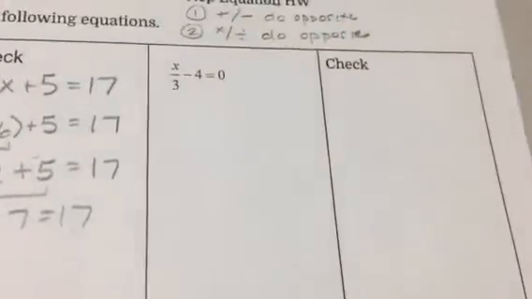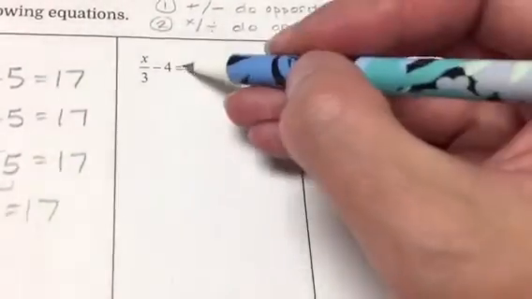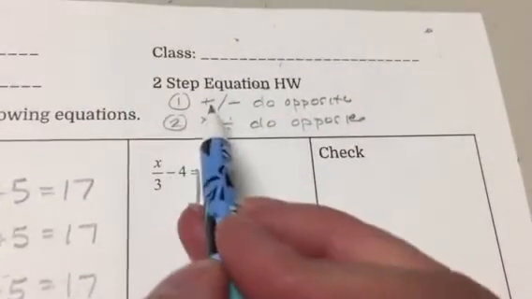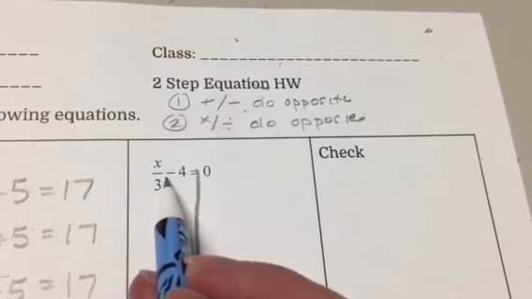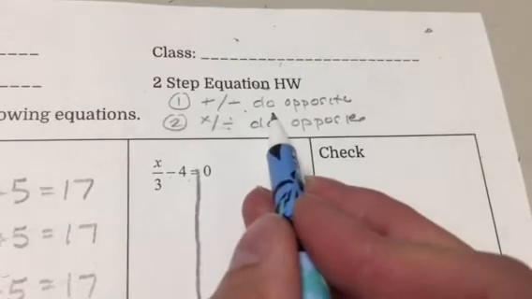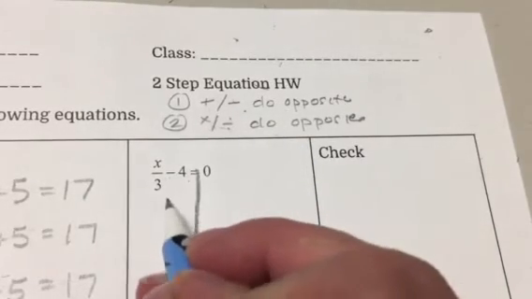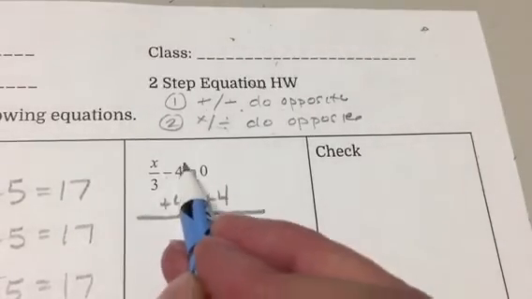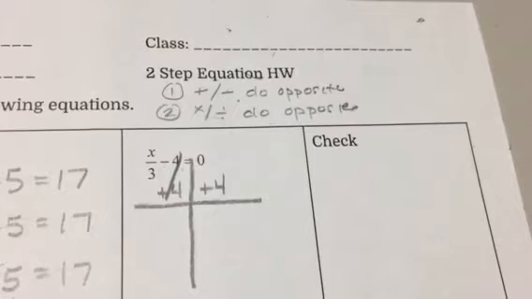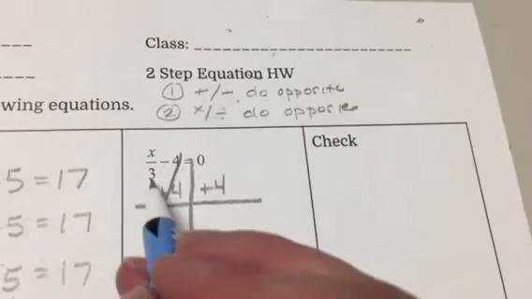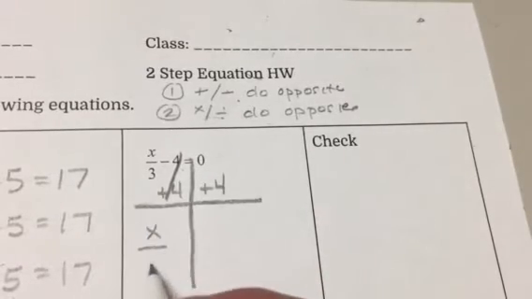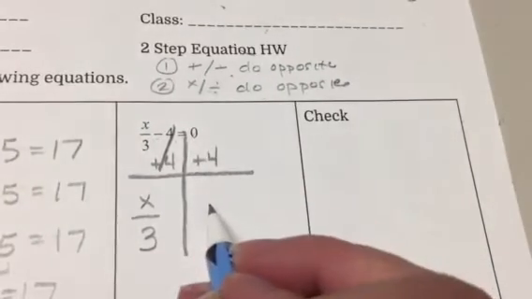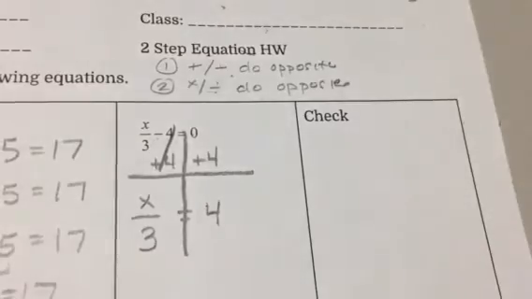All right, let's go to the next one. I'm going to put my line down, and I'm going to solve looking for adding or subtracting. I see subtracting 4. I'm going to do the opposite of minus 4, which is plus 4 on both sides. Minus 4 and plus 4 become 0. Now I'm left with x divided by 3. On this side, 0 plus 4 equals 4.